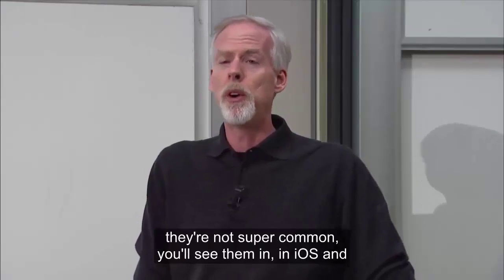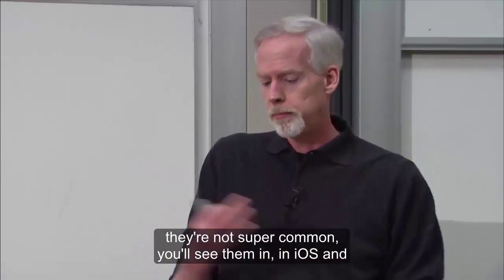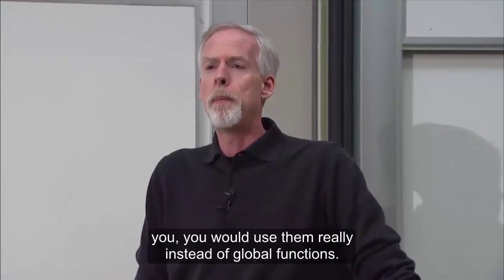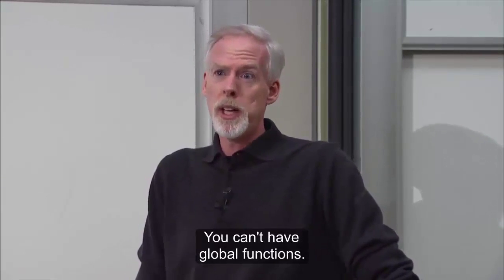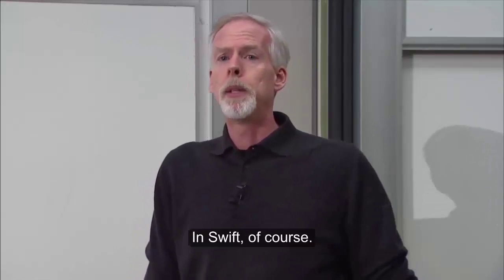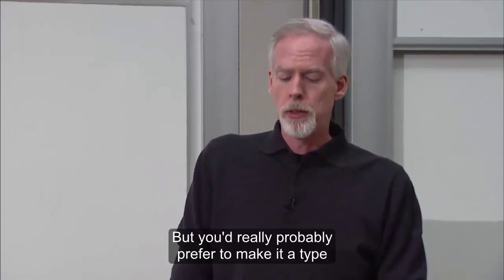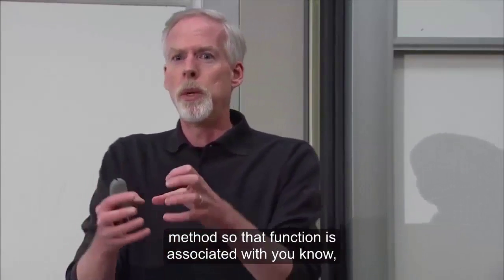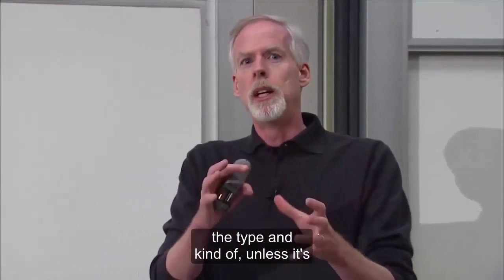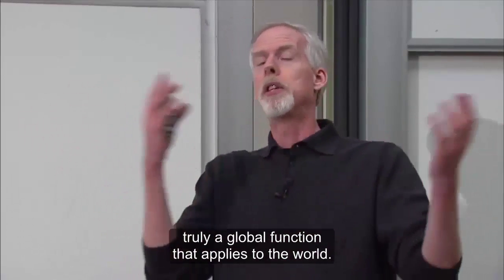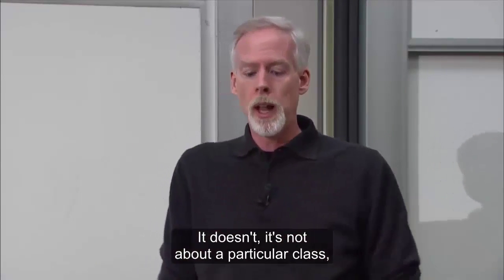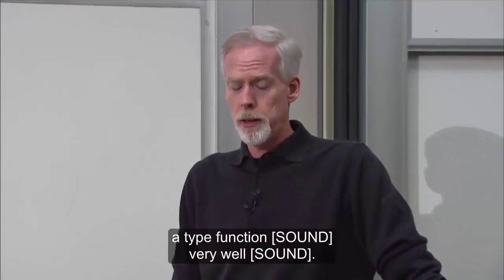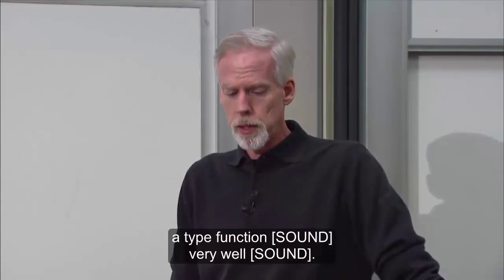I don't want to say they're rare, they're not super common. You'll see them in iOS, and you'll probably use them occasionally. You would use them really instead of global functions. You can have global functions in Swift, of course, but you'd probably prefer to make it a type method so that function is associated with the type. Unless it truly is a global function that just applies to the world and isn't about a particular class, usually you would make them be a type function or a type variable. All right.